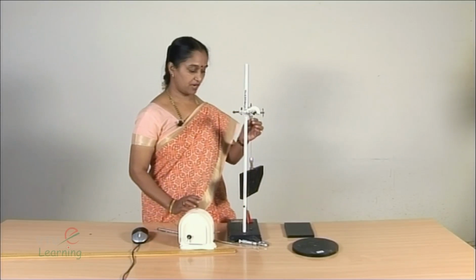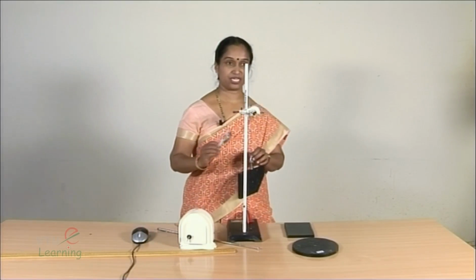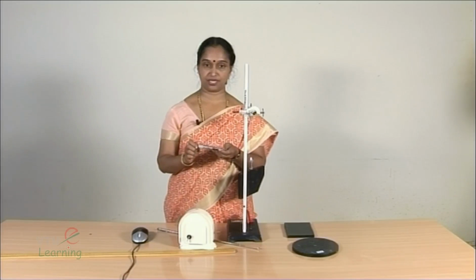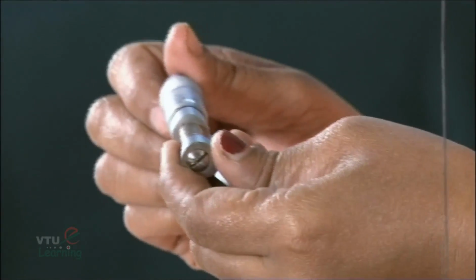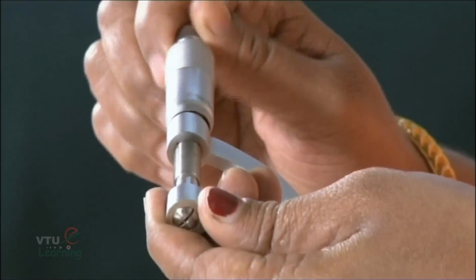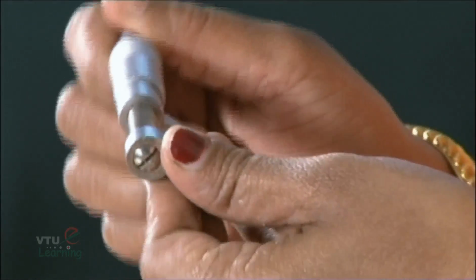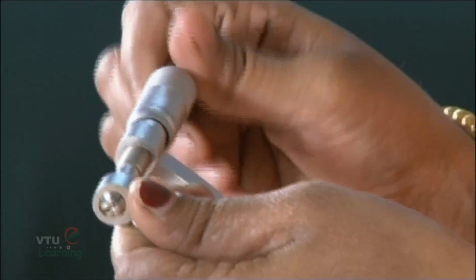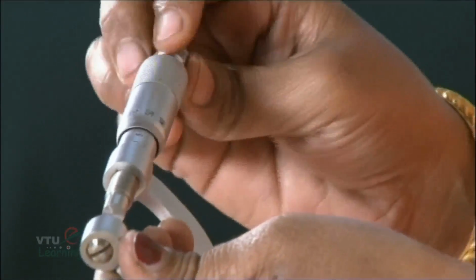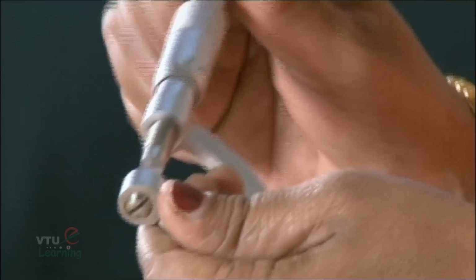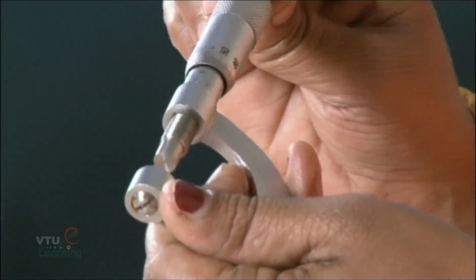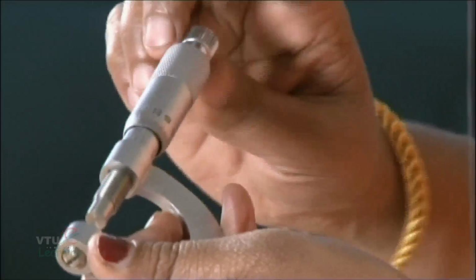Now, the radius of the wire is determined using a screw gauge. Before that, the least count of the screw gauge is evaluated using the relation pitch by number of head scale divisions. This screw gauge is an instrument which works on the principle of pitch. You have a pitch scale graduated in millimeter. The maximum graduation is 25 millimeter and minimum graduation is 1 millimeter on the pitch scale. And you have 100 equal divisions on the head scale, which rotates on the pitch scale.